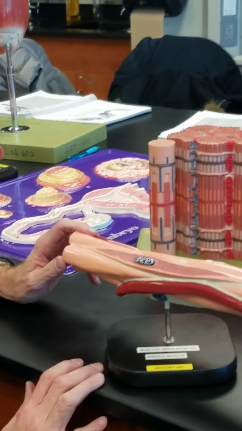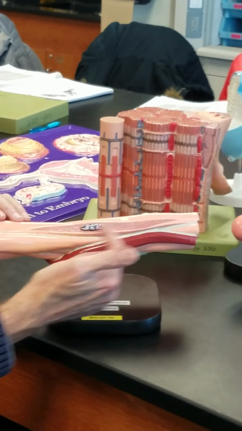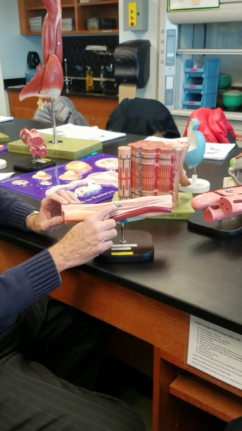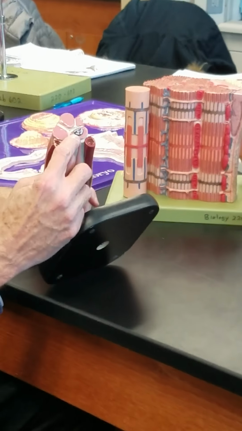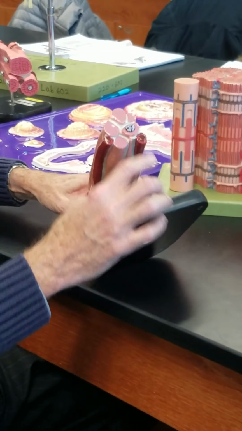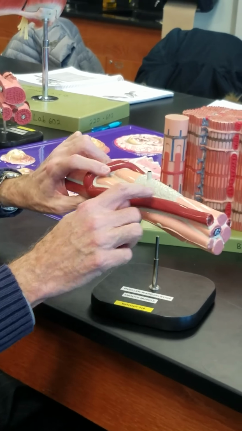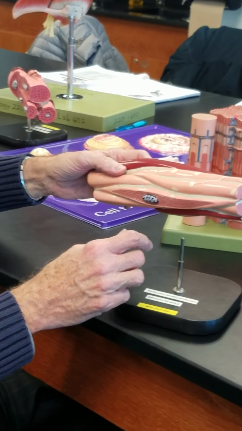Fascicle of smooth muscle cells. Spindle shape, tapers to a point at both ends. Longitudinal view, no right angle bands, no striations. Single nucleus, deep nucleus, not shallow. Endomysium, connective tissue in between and around individual muscle cells.